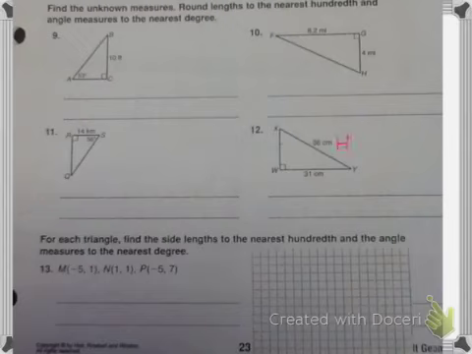So what are we given in number 12? We're given a hypotenuse, and in terms of angle y, we're given an adjacent. Notice I don't even mark this one, okay? The a and the h tell me to use cosine. So my first step is to write cosine y, cosine angle y, equals adjacent over hypotenuse.